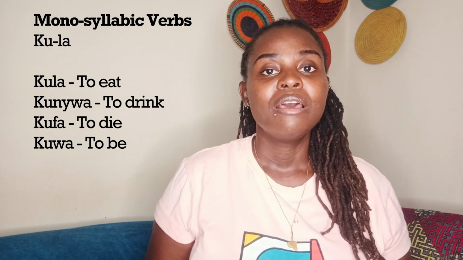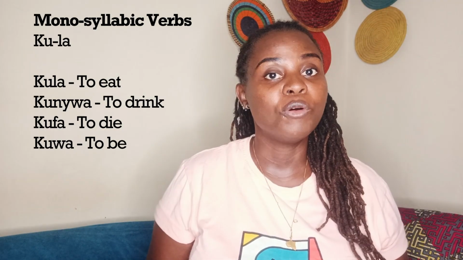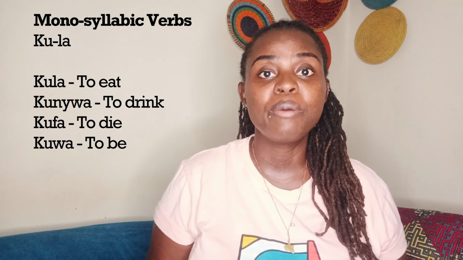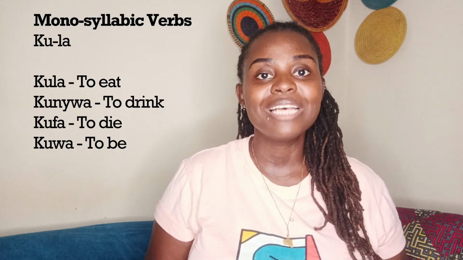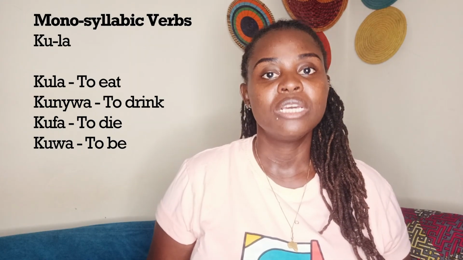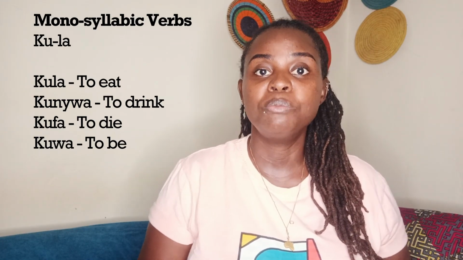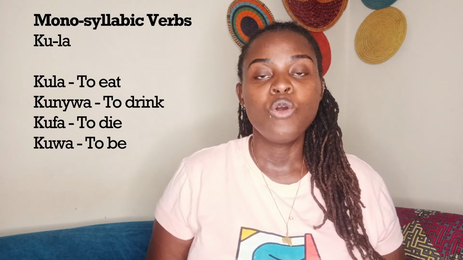Or you could say a verb in its imperative form. Another good example for a monosyllabic verb is the verb to be. To be is kuwa. Ku as the prefix and wa as the verb root. We are going to learn the verb to be in this lesson, but we are going to learn that in the present tense, we don't use the verb kuwa. Who remembers what is the verb to be in the present tense? Let me know in the comment section below.